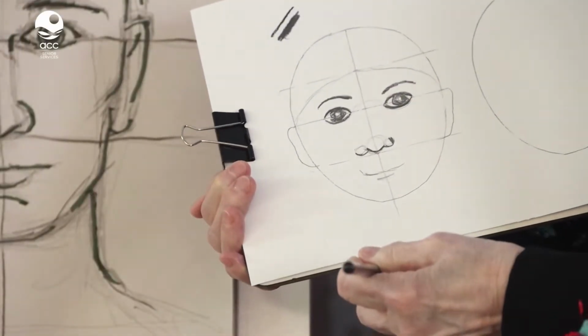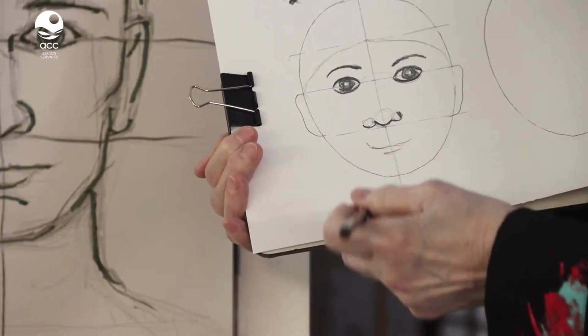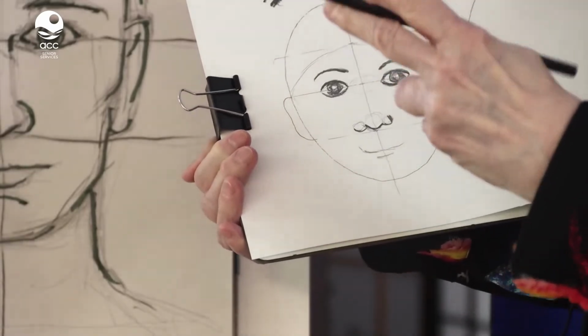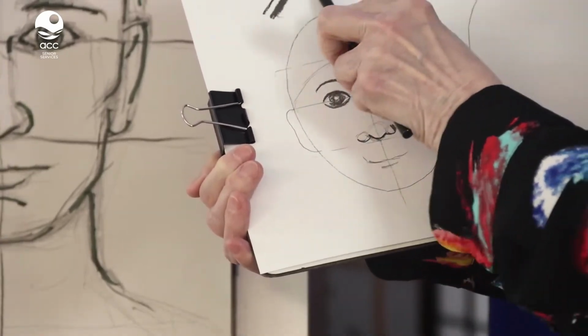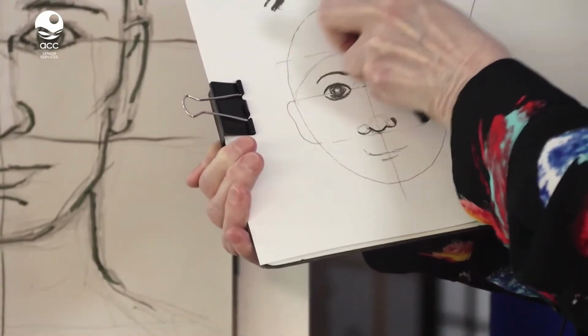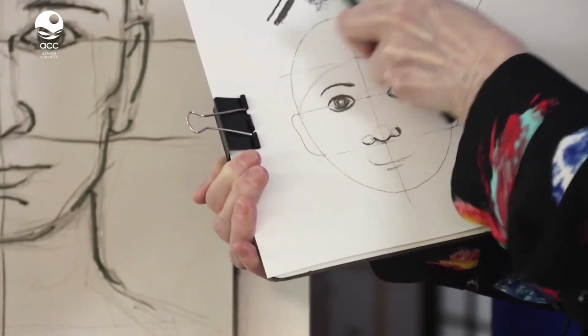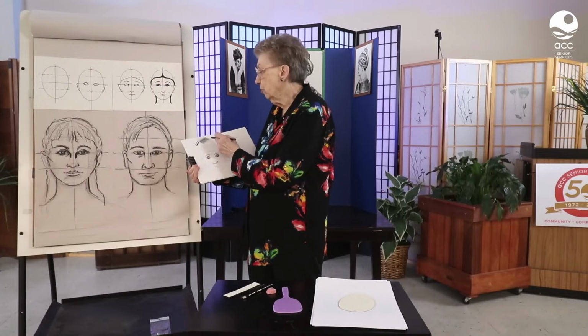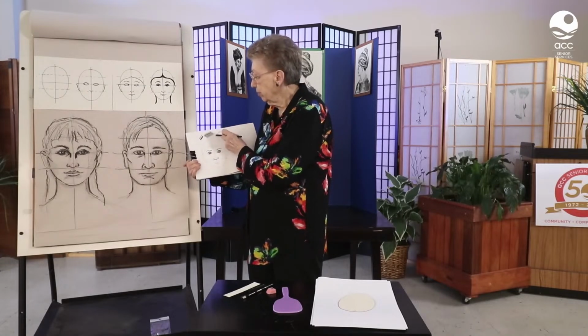We're not getting too much into shading. As far as shading goes, there are different types. You can either hold your pencil to the side like this and do this to make shadow, or you might do cross-hatching like this.